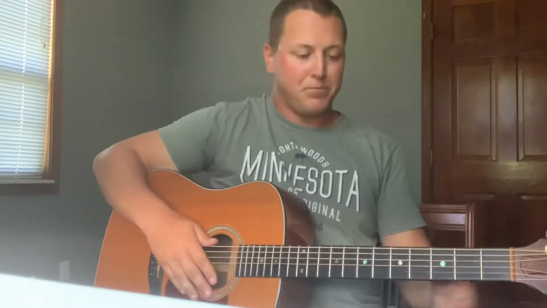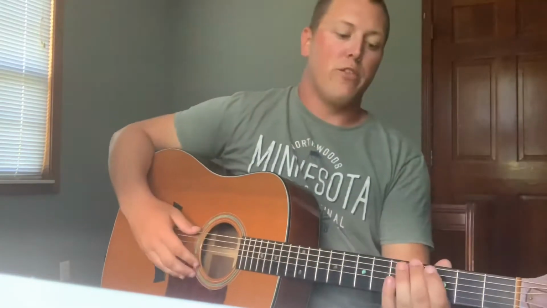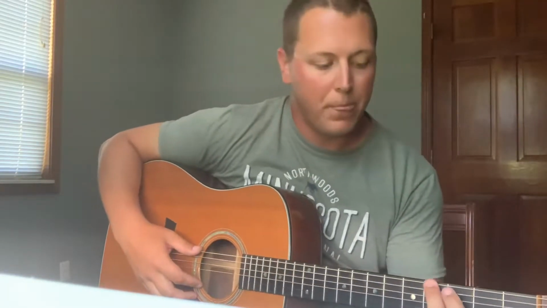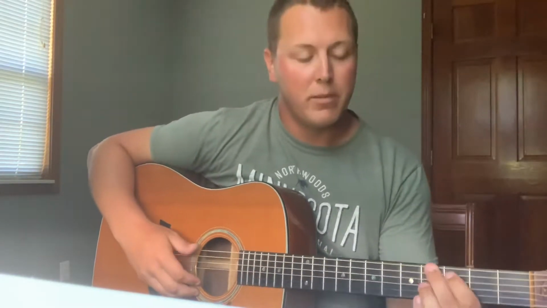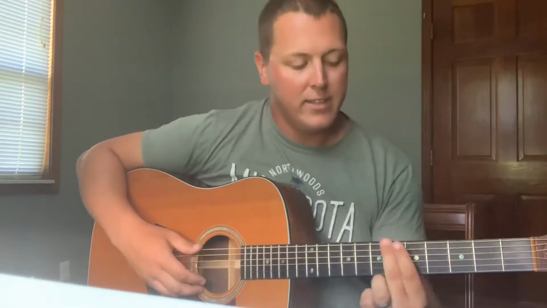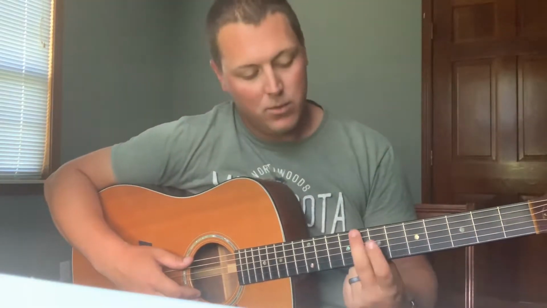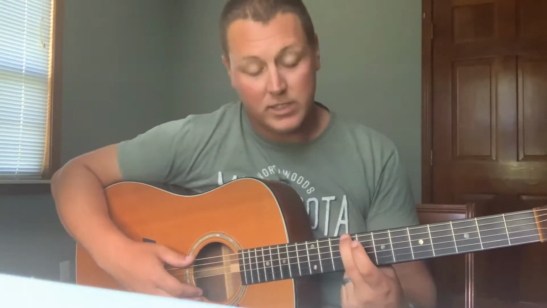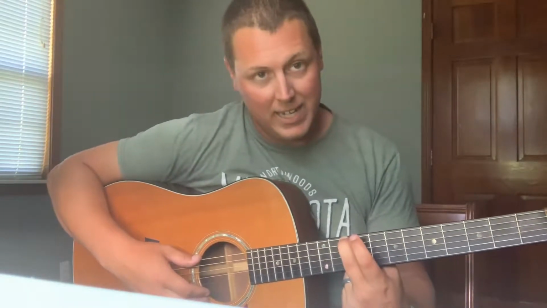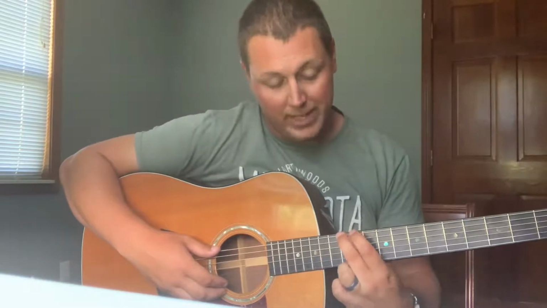Moving on, the fourth fret on the top string is going to be a G sharp. Your fifth fret is going to be an A. Sixth fret, A sharp. We're going to have B, C, C sharp, D, D sharp, and then E.